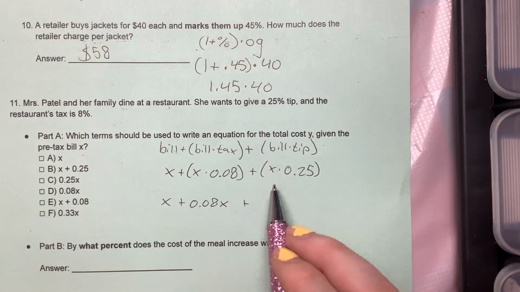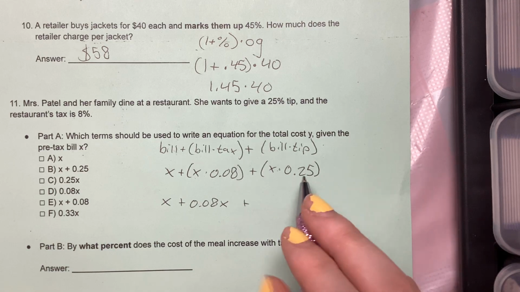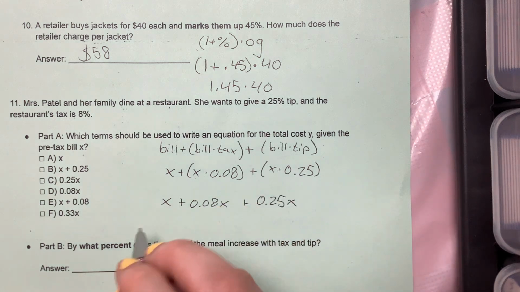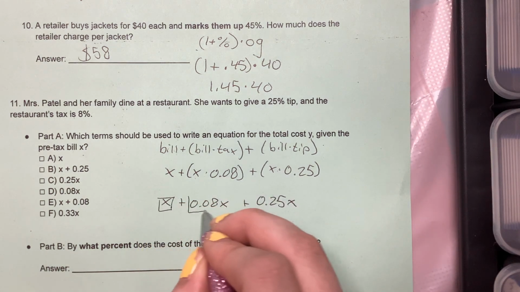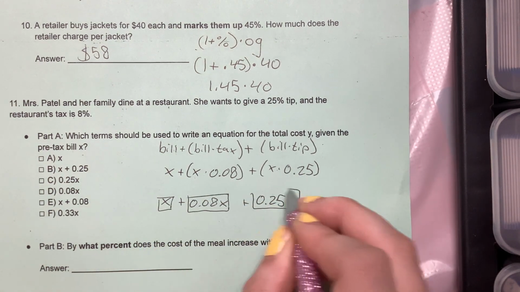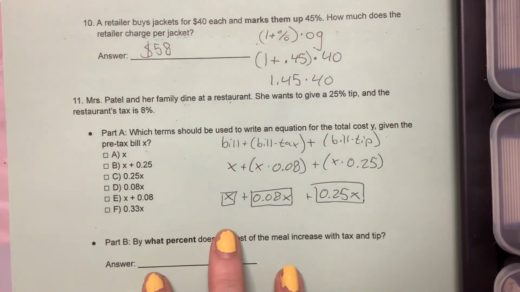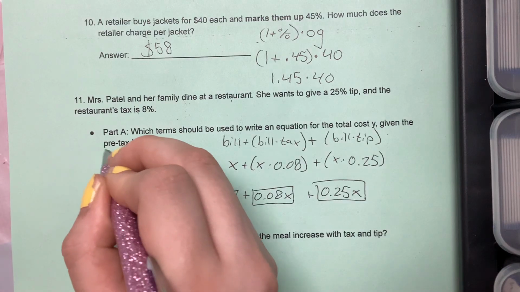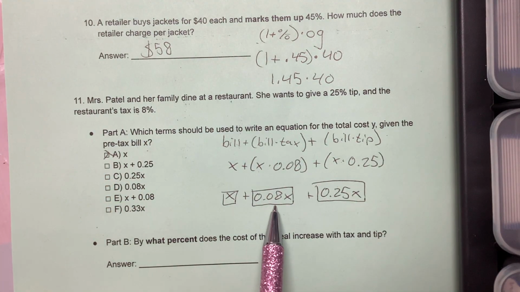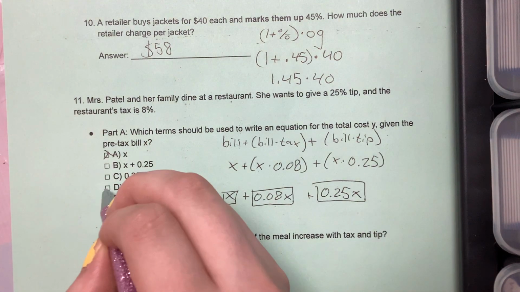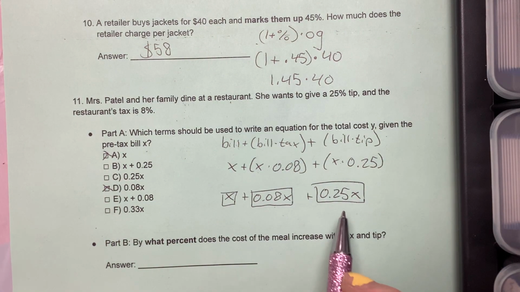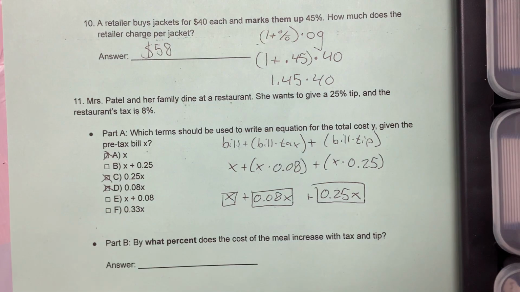Okay, and x times 0.25 is just 0.25x. Here are your 3 terms. Now let's see if those are our options. Is there one that says x? Yes, it's A. Is there one that says 0.08x? Yes, that's D. Is there one that says 0.25x? Yes, that's C.